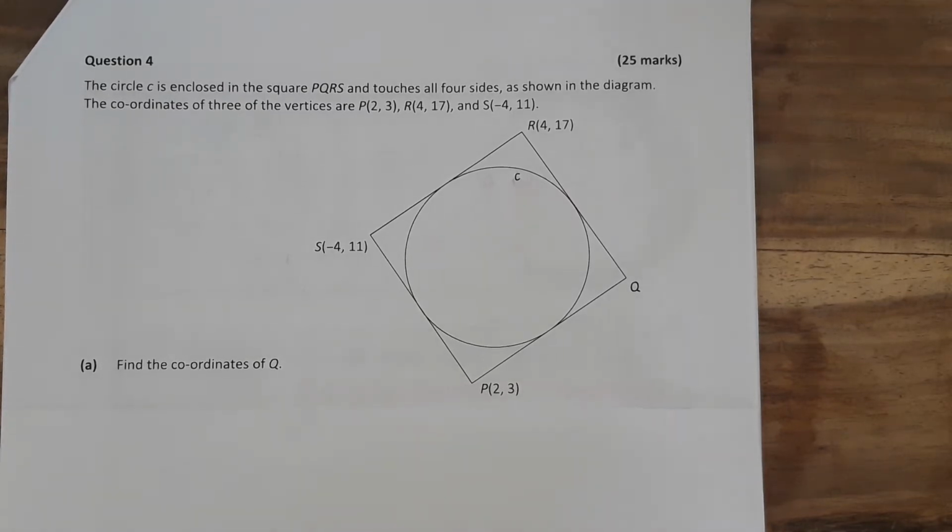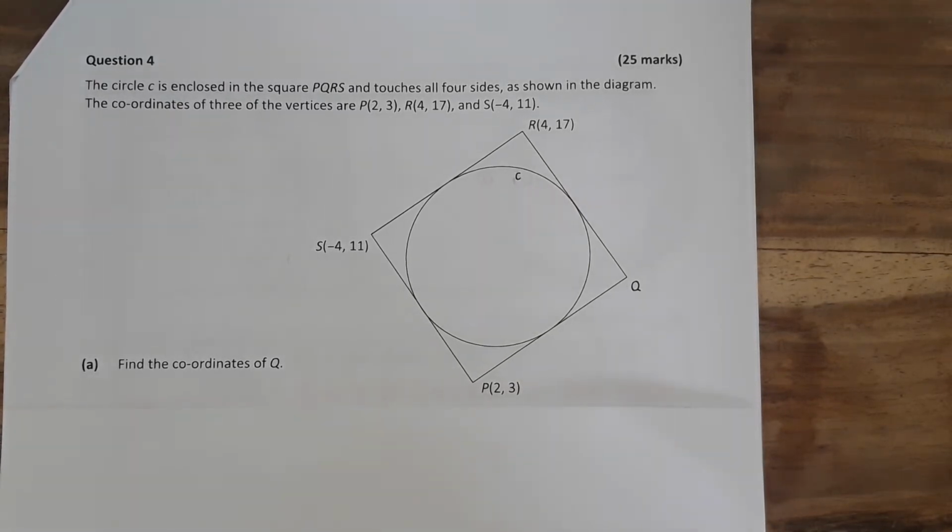Okay, this is question 4 of the 2019 paper 2. The circle C is enclosed in the square PQRS and touches all 4 sides as shown in the diagram. The coordinates of the 3 vertices are P is (2, 3), R is (4, 17), and S is (-4, 11). So the first thing you have to do is find the coordinates of Q.